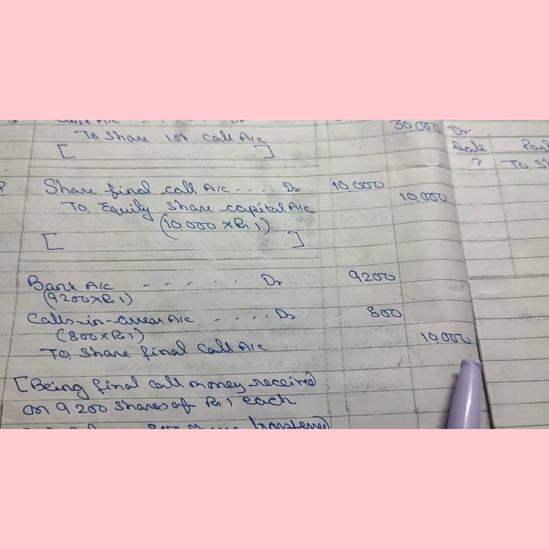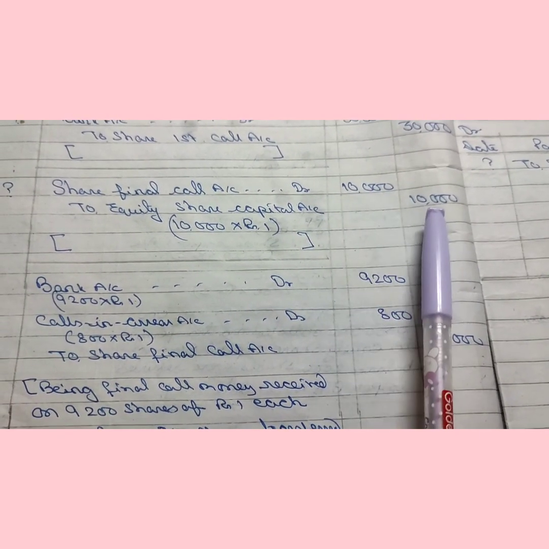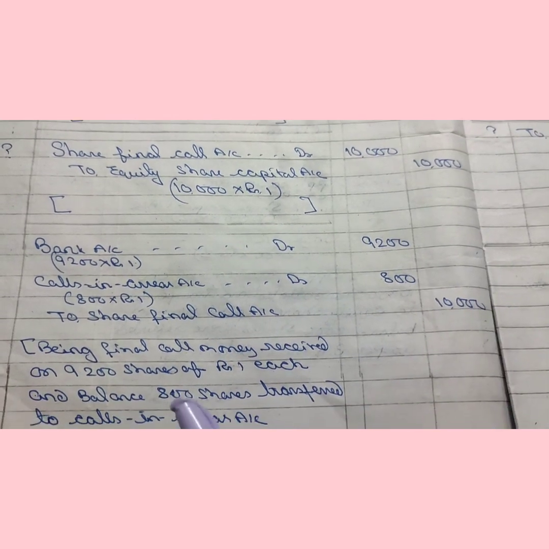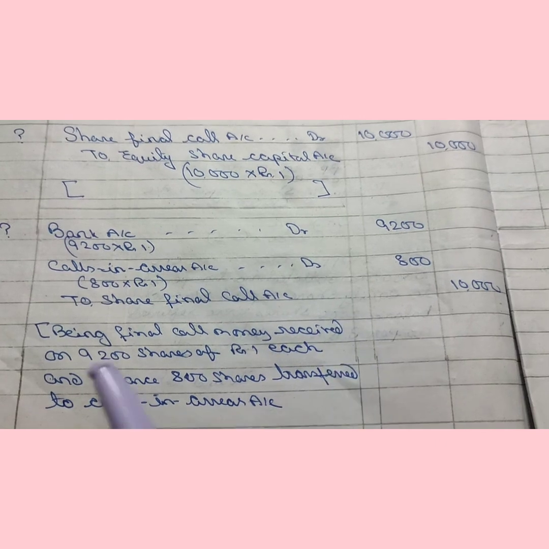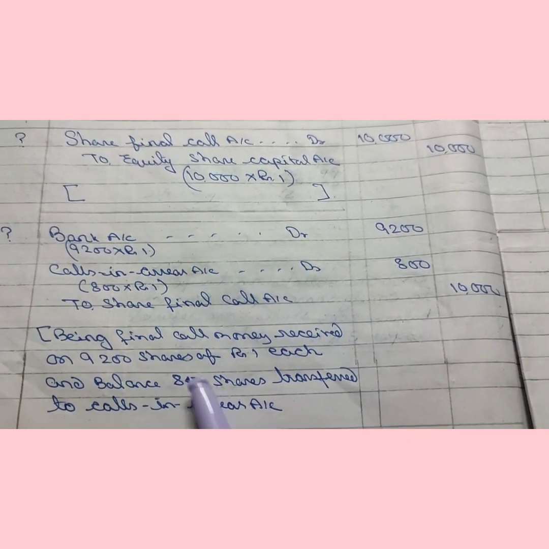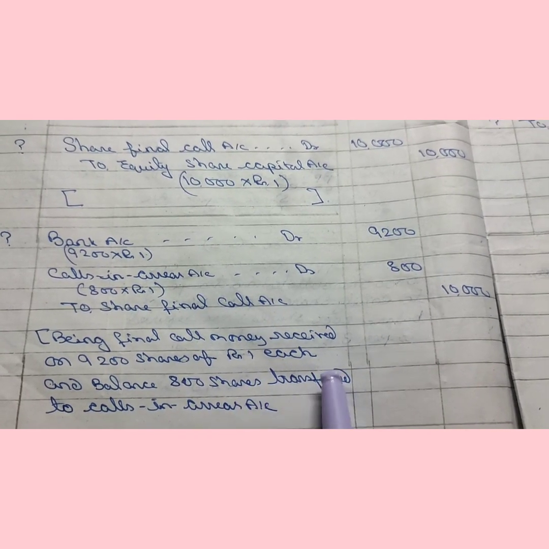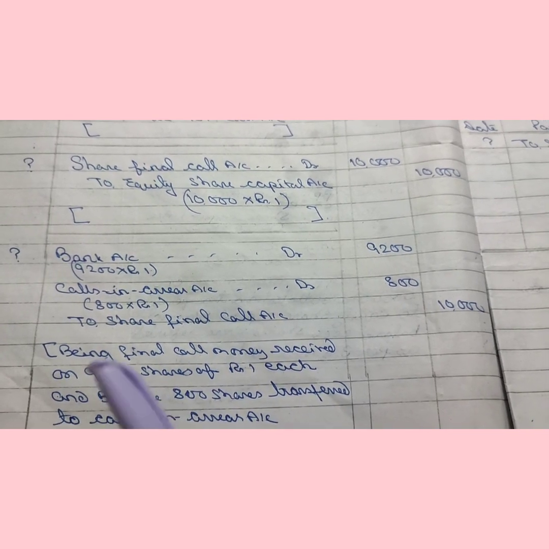And the share final call, that is 10,000 shares of ₹1 each, that is the due amount, that you have to write on share final call account. What will be the narration? Being final call money received on 9,200 shares of ₹1 each and balance 800 shares transferred to calls in arrear account. Okay, this is the answer for the given question.